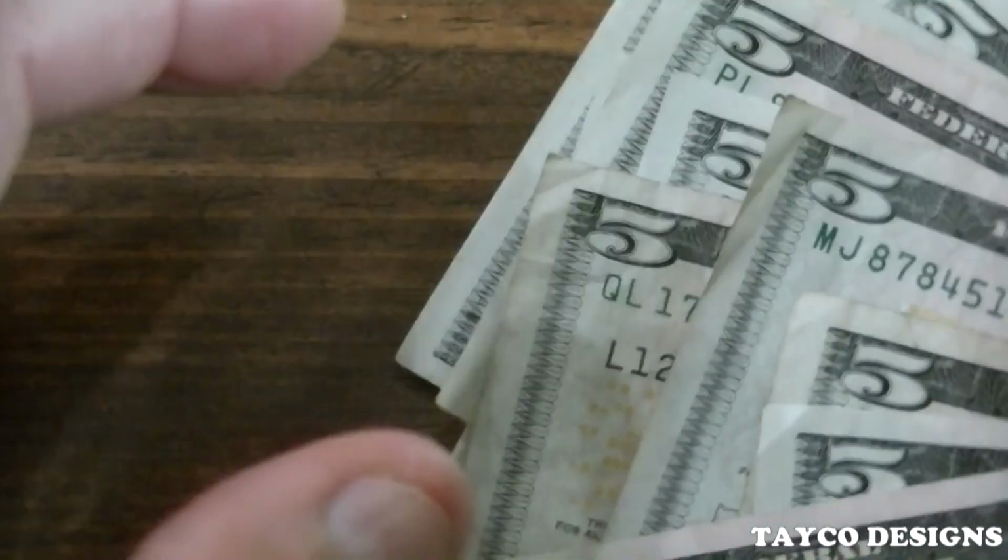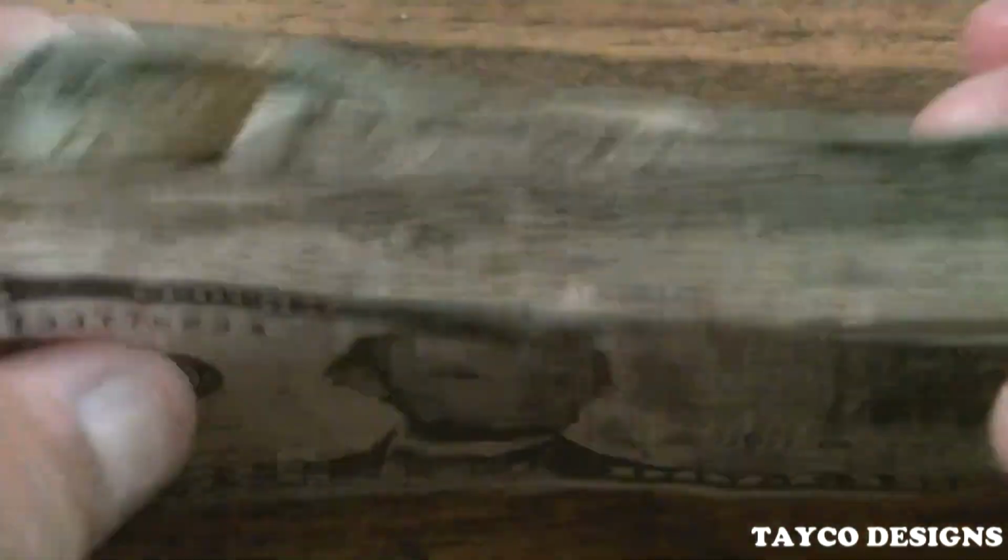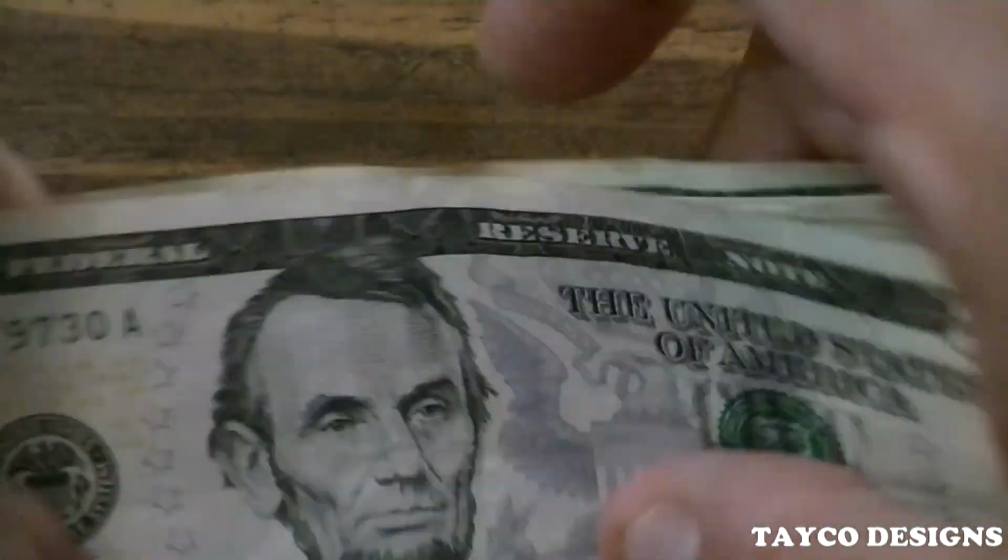Okay, that's the first stack of those fives. We're going to put those aside. I've got one pulled out, put aside.